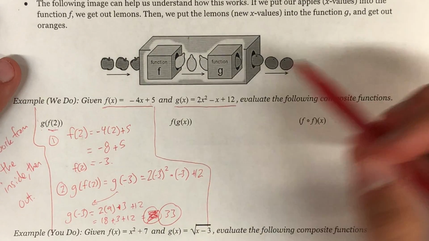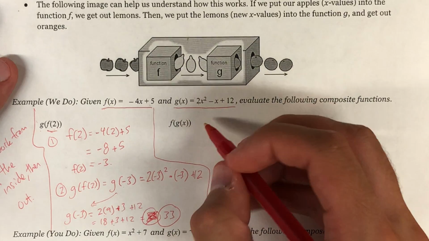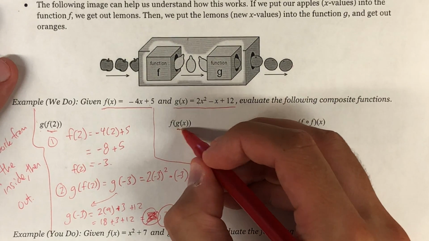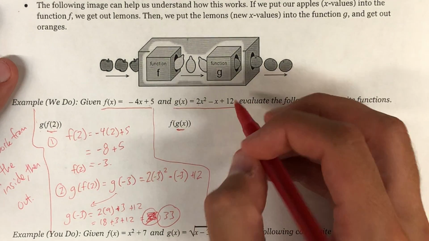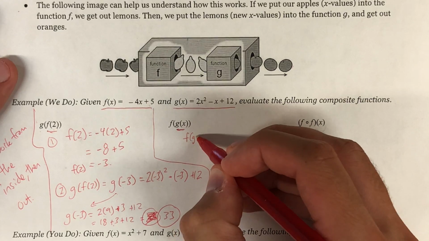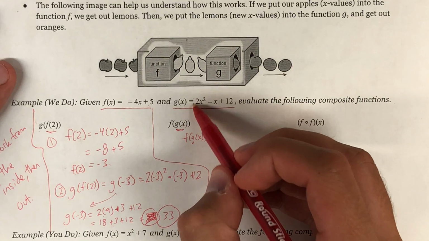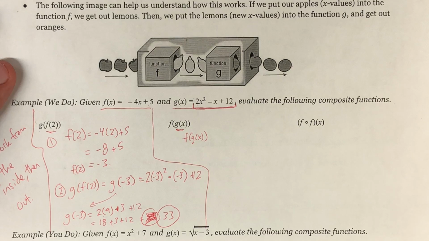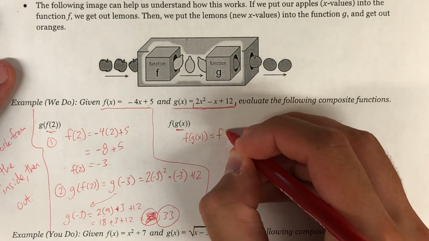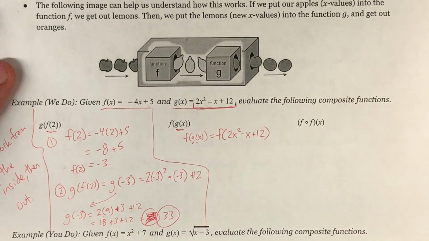Okay. This one's a little odd here. So we have f of g of x. So we're not plugging in anything on the inside into g of x. Because if we plug in x, we just get the same thing. So what we essentially have here is, instead of thinking of it as f of g of x, we already know what g of x is equal to. It's 2x squared minus x plus 12. So what we can do is substitute g of x for 2x squared minus x plus 12. So kind of funky looking.